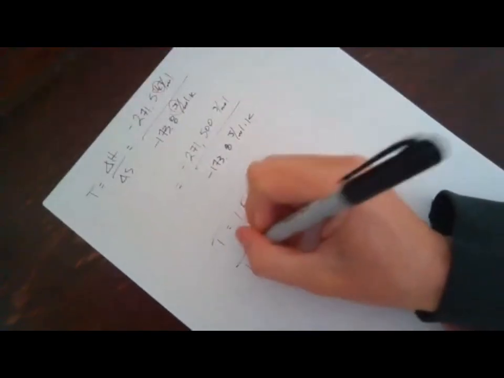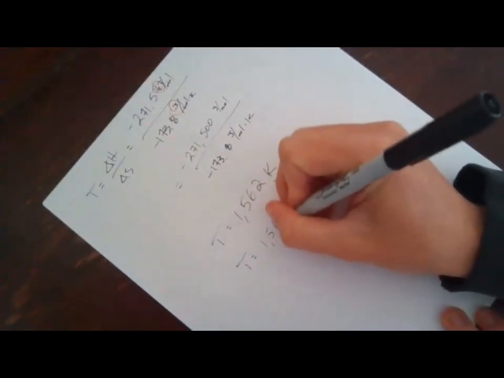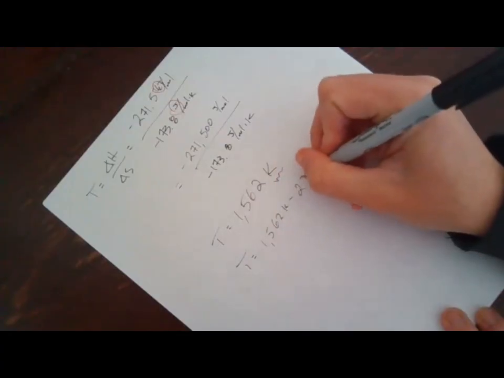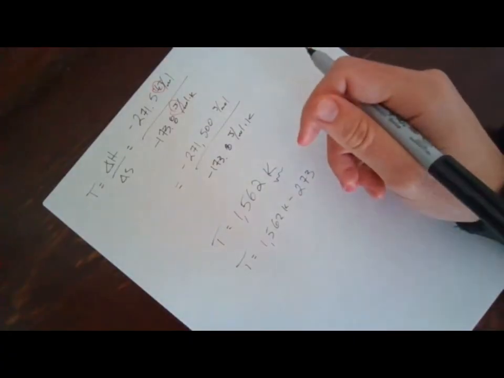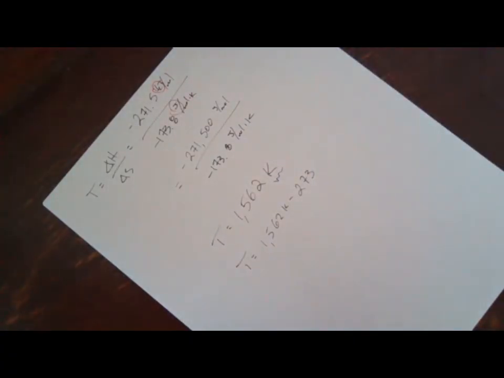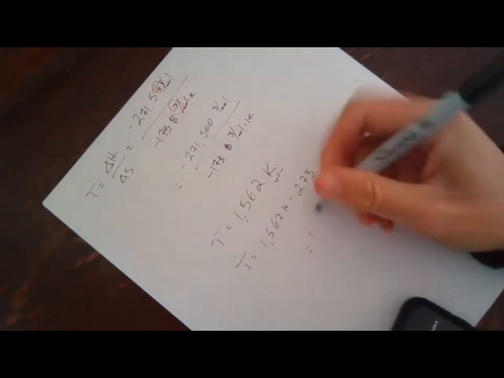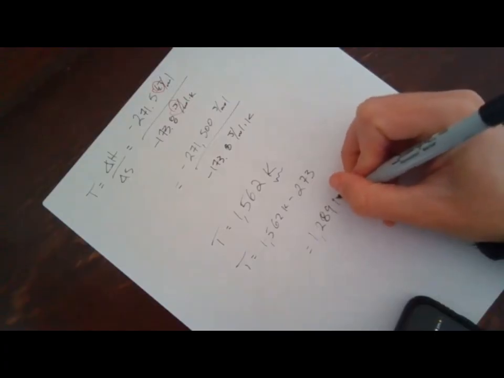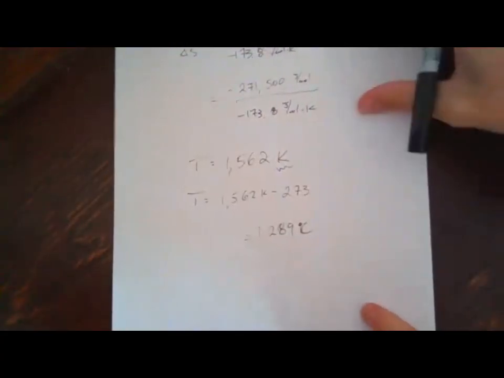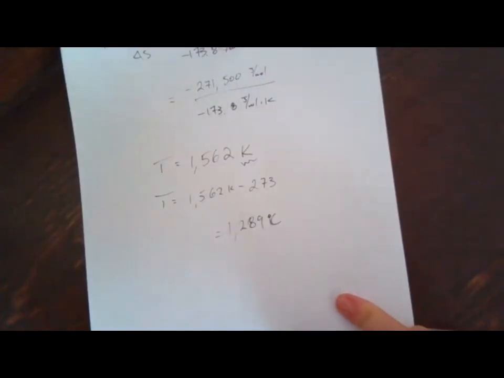So the temperature is equal to 1,562 Kelvin minus 273, which is 1,289 degrees Celsius. That's certainly a very high temperature.